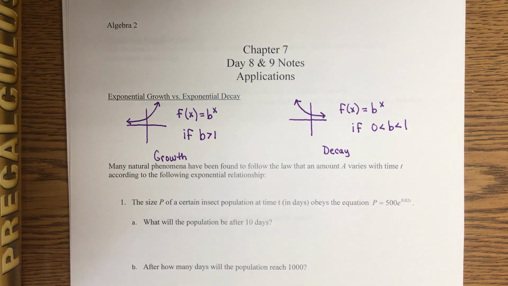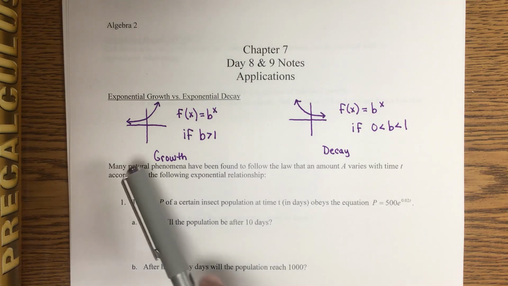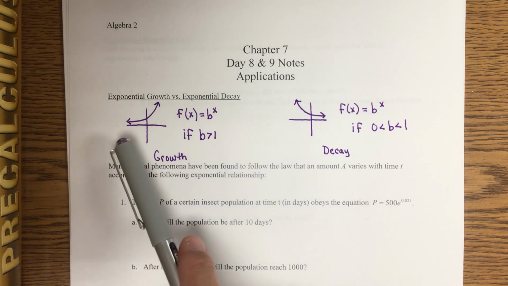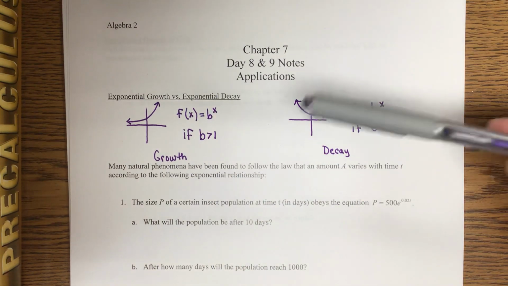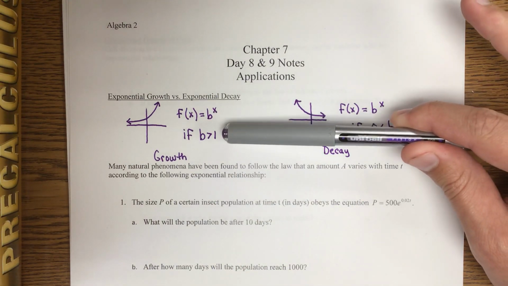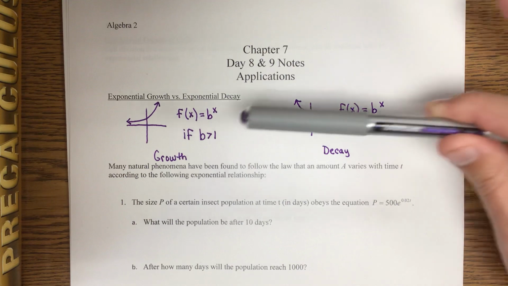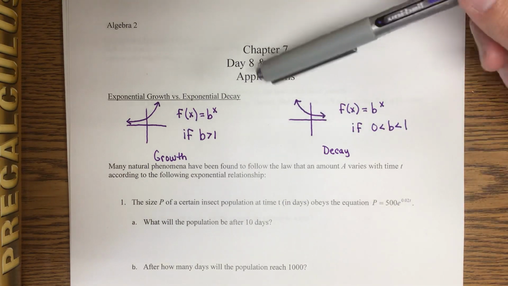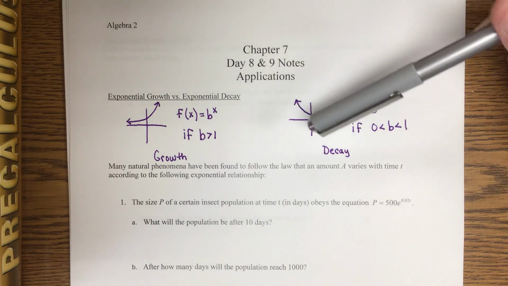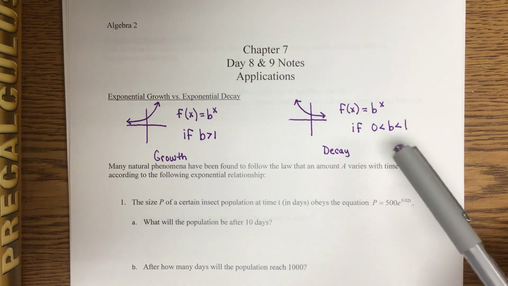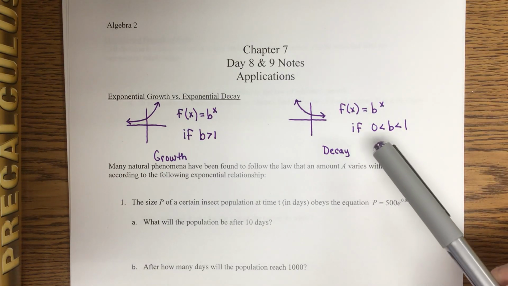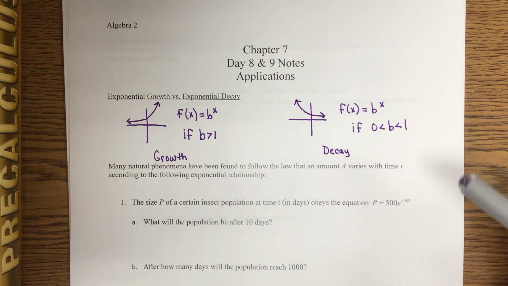In this video, I will be going over the Chapter 7, Day 8, and Day 9 notes, which cover applications of exponential growth and exponential decay. Now recall, exponential growth starts off at a low value and increases over time, because the base is going to be greater than 1, whereas in exponential decay, it starts off at a high amount but gets lower over time, and the key here is that the base is a fraction or decimal between 0 and 1.